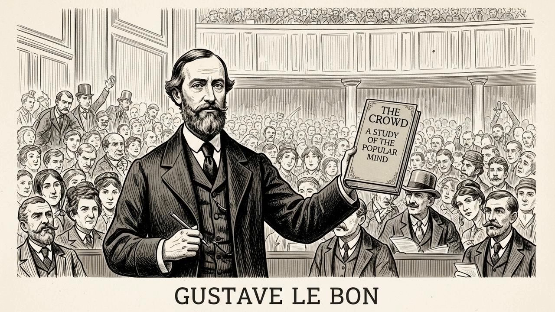The formal study of crowds actually began in the late 19th and early 20th centuries, a time of major social unrest in Europe. And frankly, the early thinkers were motivated by a fear of the mob. One of the most influential figures was a French physician named Gustave Le Bon. In his 1895 book, The Crowd, a Study of the Popular Mind, he argued that when individuals join a crowd, they lose their sense of self and get swallowed by a collective mind.